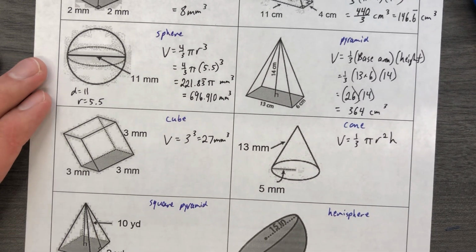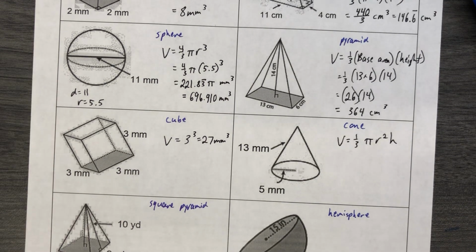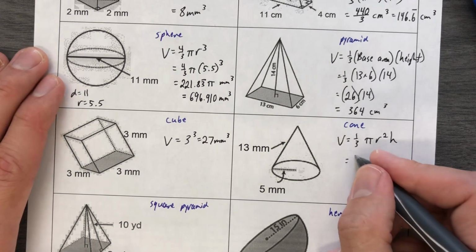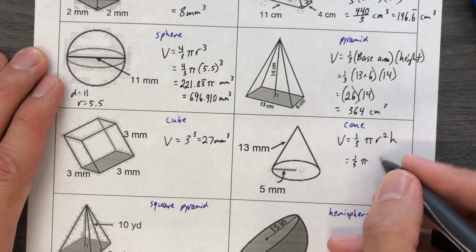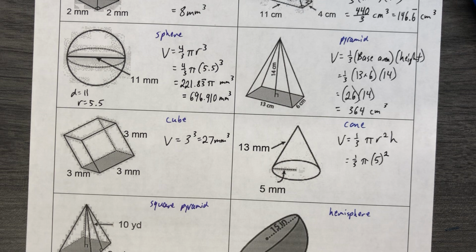Really. All right, the volume of this cone: one-third pi r squared times height. Get ready. You're going to cry so hard. The volume is one-third times pi times the radius squared times the height, which is not 13. That is the slant height, my friends.